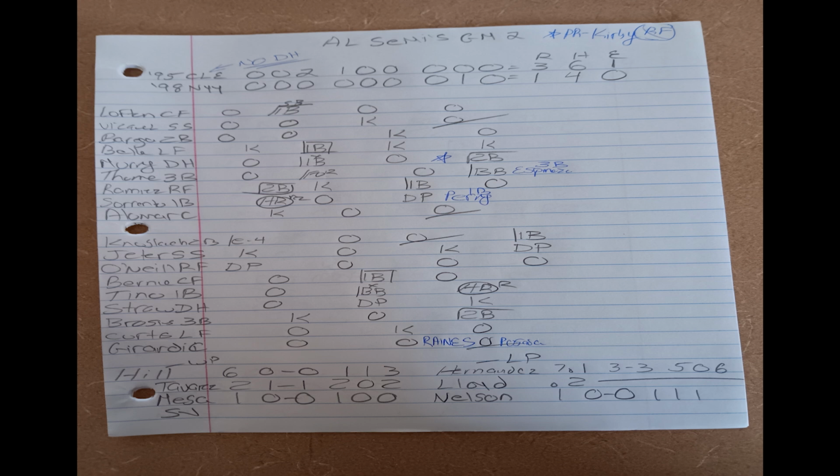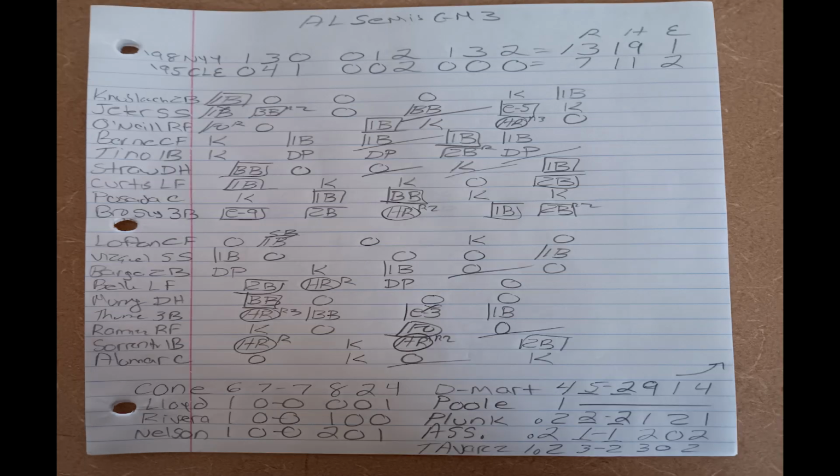In game number three, you got David Cone against Dennis Martinez. And you can see the Yankees take a wild one by a score of 13-7. This was one of those games that the 98 Yankees, this is one of the reasons why they are really such a dangerous Strat-O-Matic team.